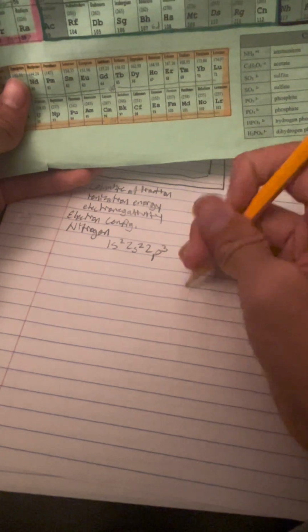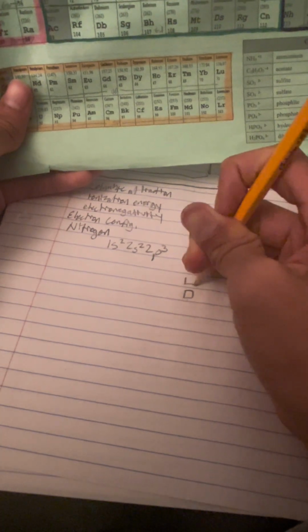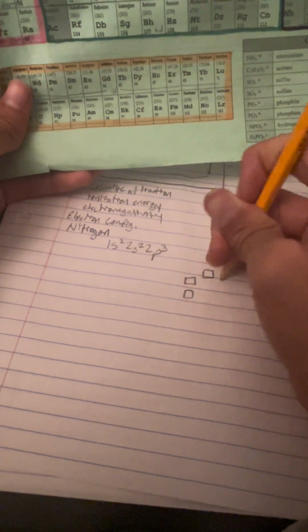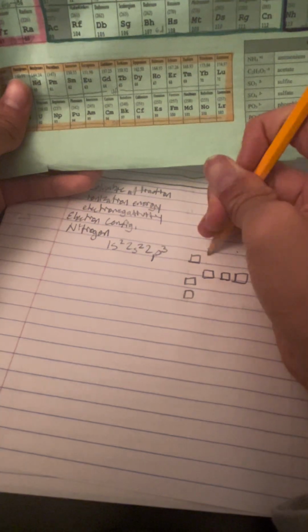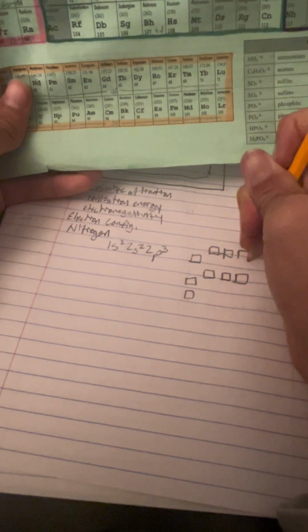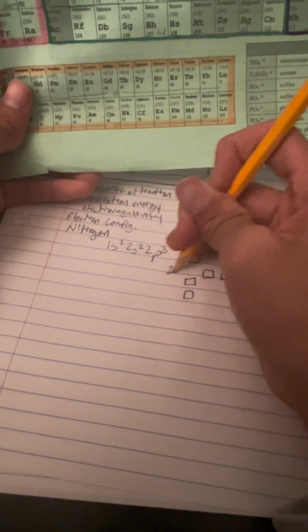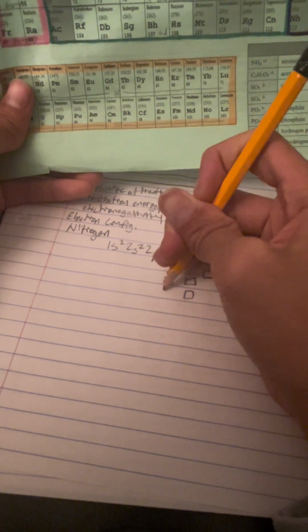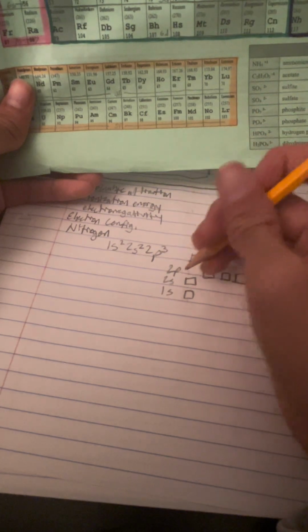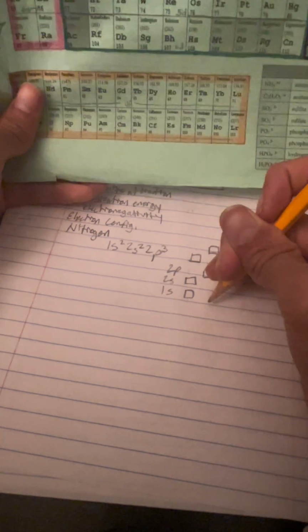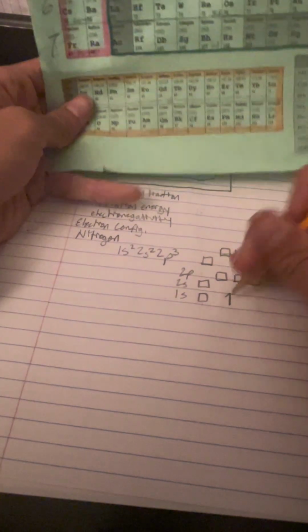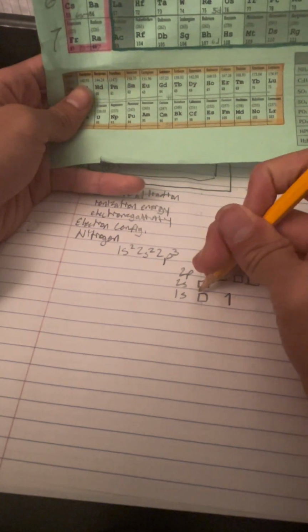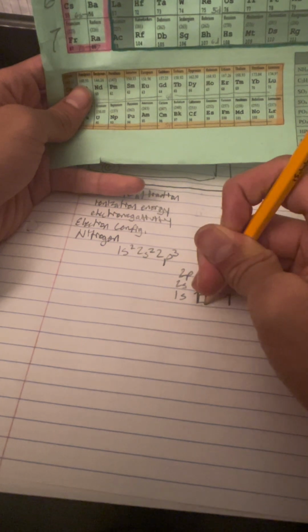You're probably gonna be required to draw a diagram. Actually, I don't even need to draw this many boxes. So this is 2p, 2s, 1s. How you do this, if you forgot, each box represents like half an arrow or something.